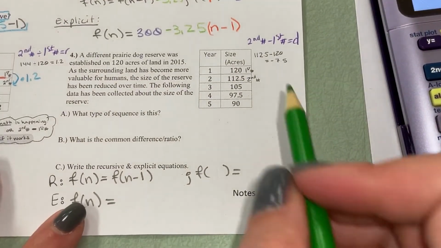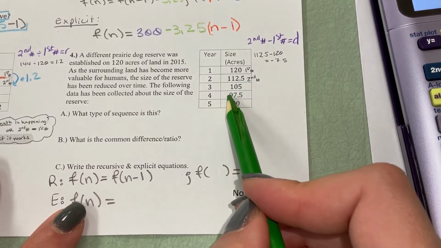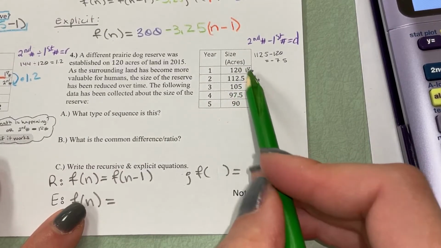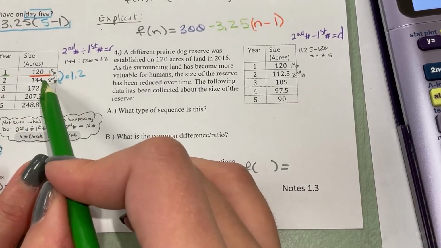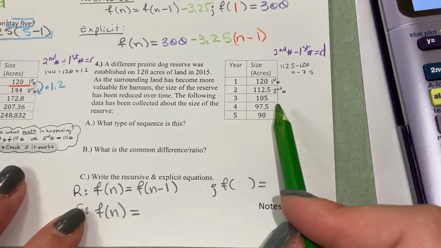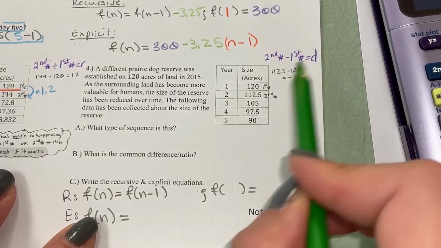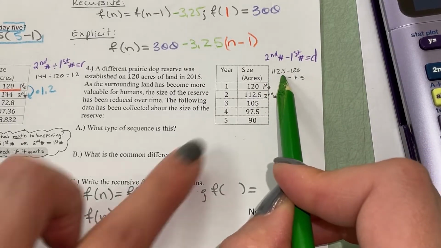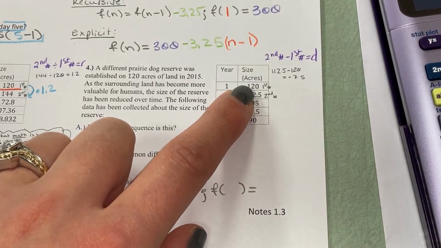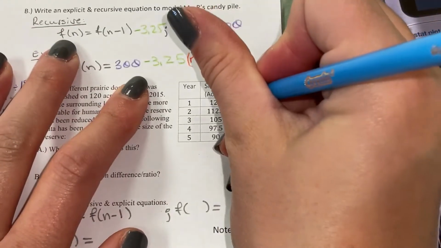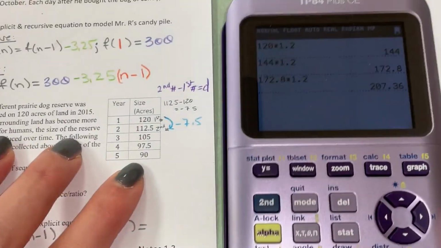The last problem here, we go from 120 to 112.5 to 105 to 97.5 to 90. So because it keeps flip-flopping how many decimals it has, which is different from what happened here, it's probably going to be a common difference. So this means we should do our second number minus our first number to get our common difference. So when I do 112.5, my second number, minus my first number 120, I get a negative 7.5. So basically that means as I'm going down my table, I'm minusing by 7.5. So we're gonna check that.